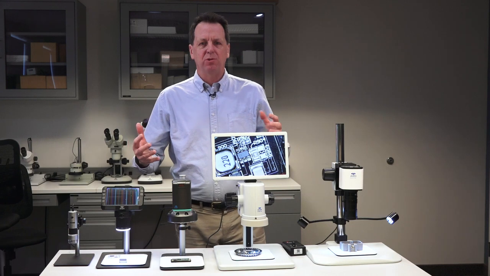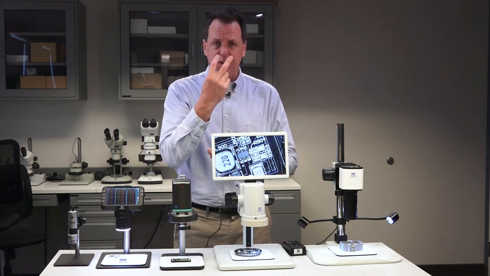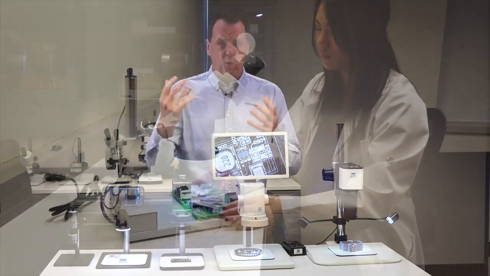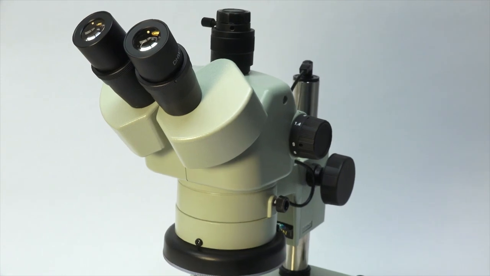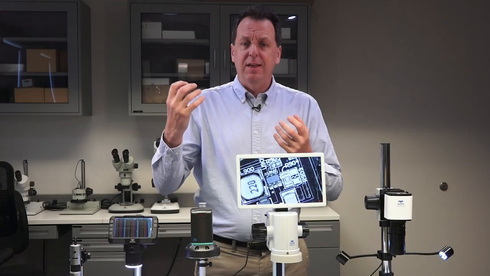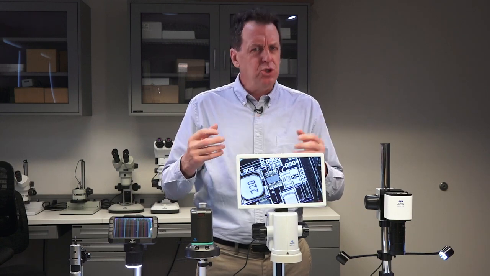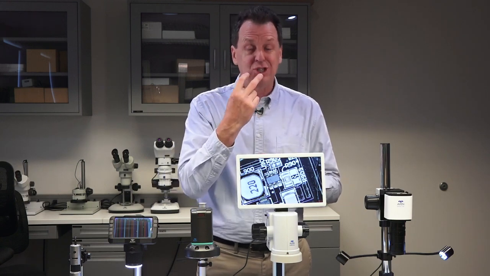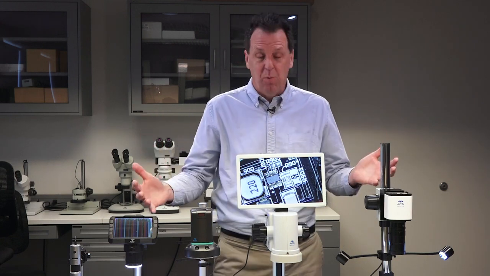What is a digital microscope versus a regular microscope? Let me just give you a quick scenario. A regular stereo zoom microscope is a great way to take a look at an object under magnification where you get a three-dimensional view. But if you wanted to capture images or record any movies or do any measurements, you cannot do that with a regular stereo zoom or binocular microscope. You're going to need to have a digital microscope.